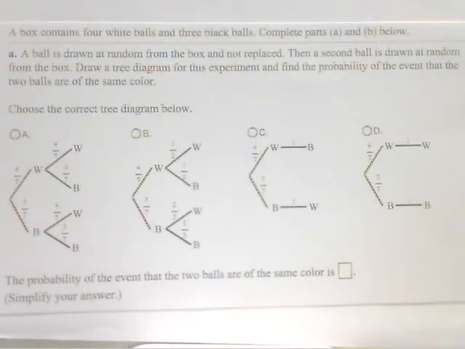Okay, we'll look at some of the homework problems in section 9.2, which deal with multi-stage experiments and also tree diagrams. Okay, a box contains 4 white balls and 3 black balls, and we want to complete parts A and B below. A ball is drawn at random from the box and not replaced. Then a second ball is drawn at random from the box. Draw a tree diagram for this experiment and find the probability of the event that the 2 balls are of the same color.